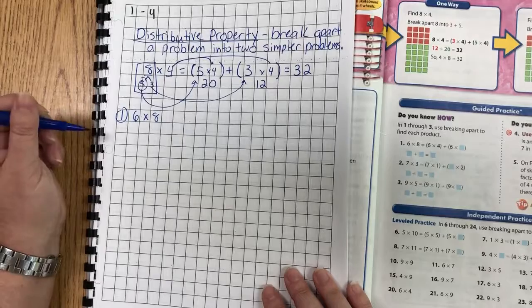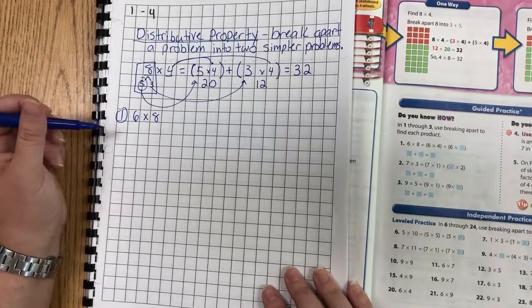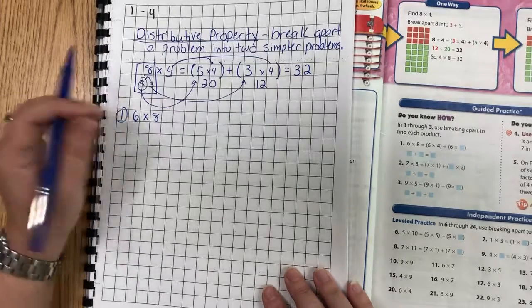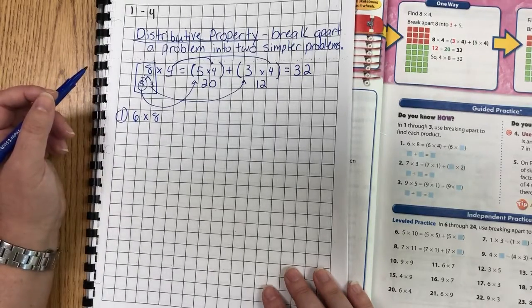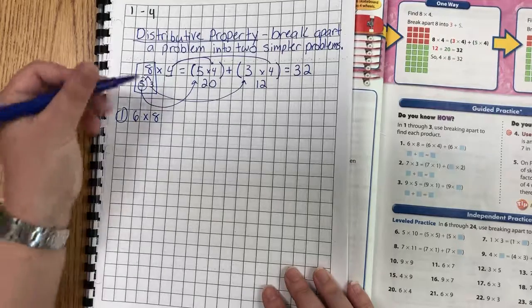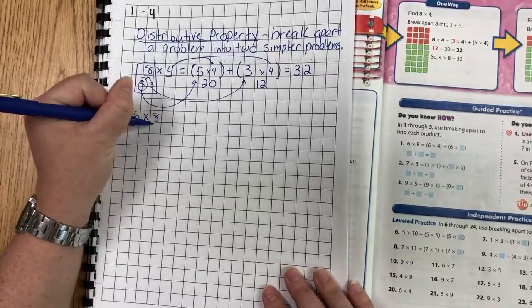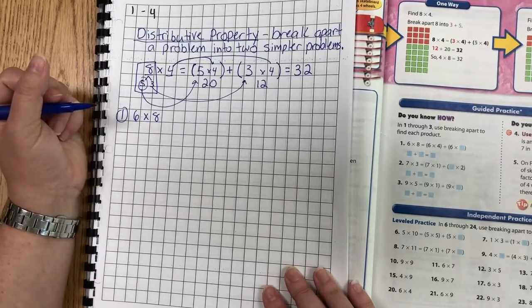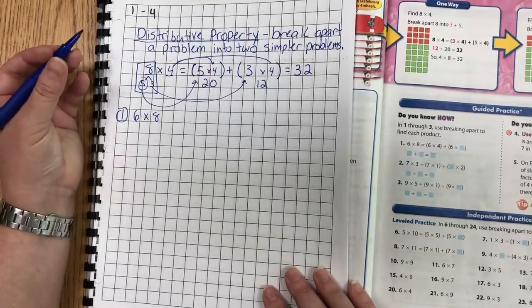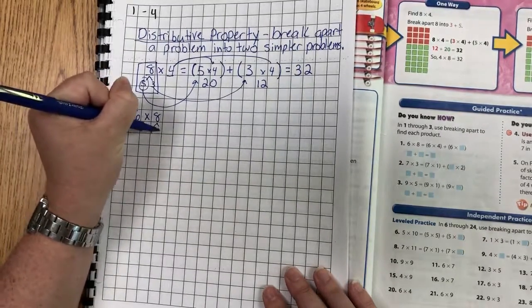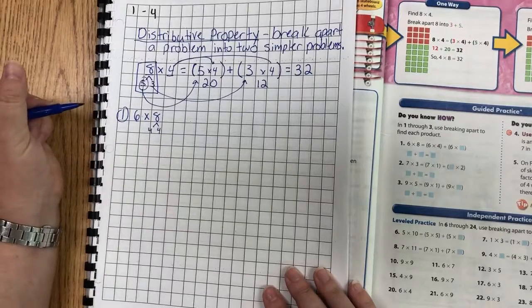So what do I think would be easier to multiply by? In my opinion, the one that needs to be broken apart is the bigger one. The bigger number should be the one that's broken down. 8 can be broken down into 5 and 3, like we just did. But guess what else it could be broken down into? 4 and 4. If I break 8 down into 4 and 4, I only need to know one multiplication fact.